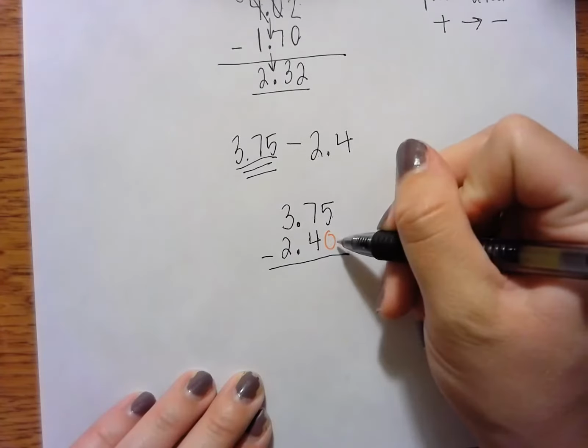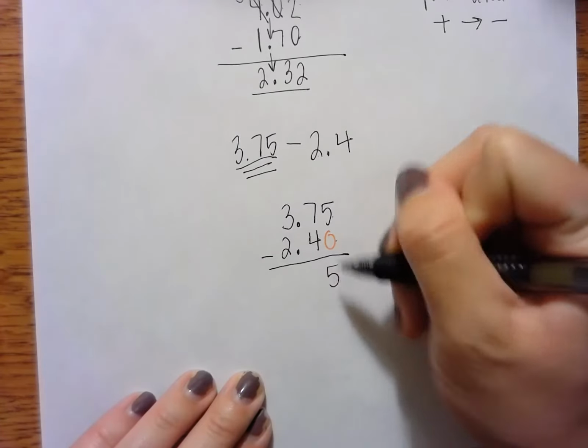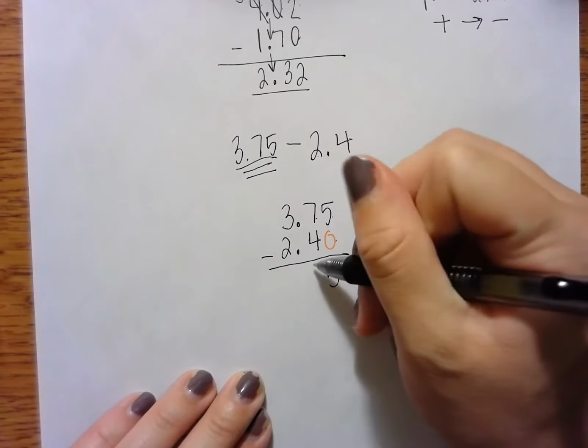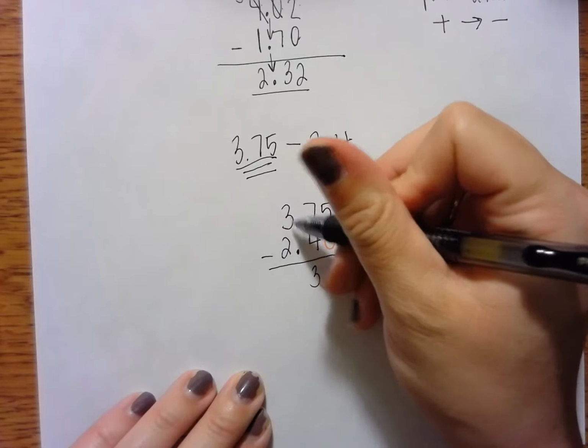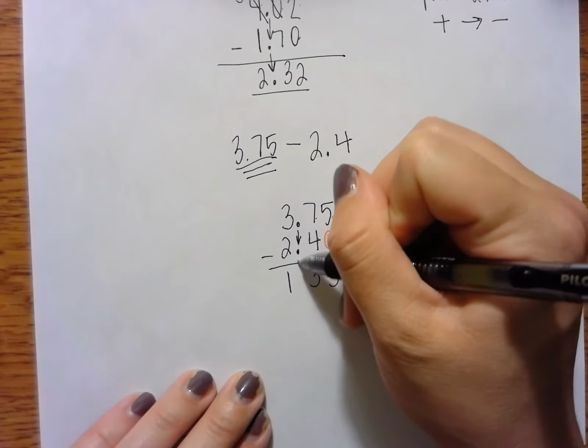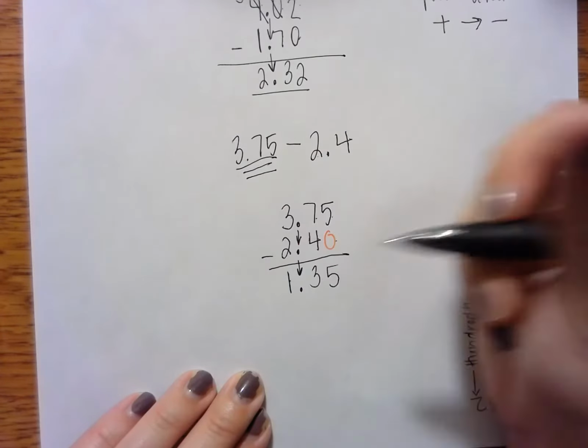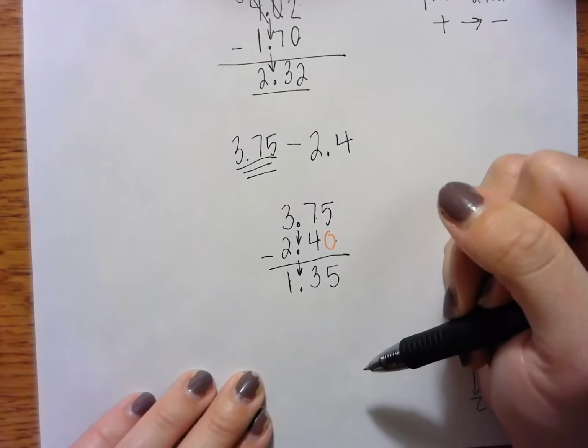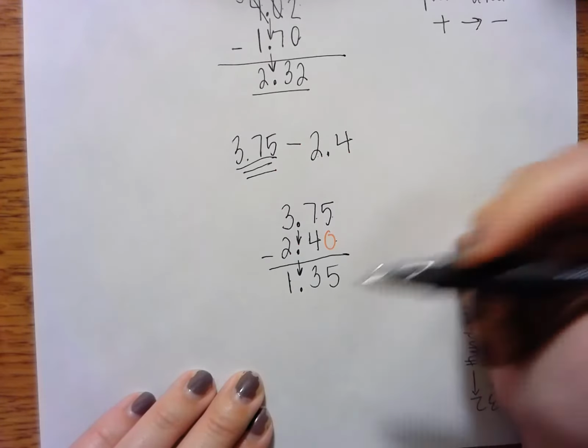So 5 minus 0 is 5. 7 minus 4 is 3. And 3 minus 2 is 1. Bring that decimal straight on down, and you get 1 and 35 hundredths. Now you can check just like we did with the problem up top, and we could just add the two numbers together because the inverse of subtraction is addition. So we can just add these.